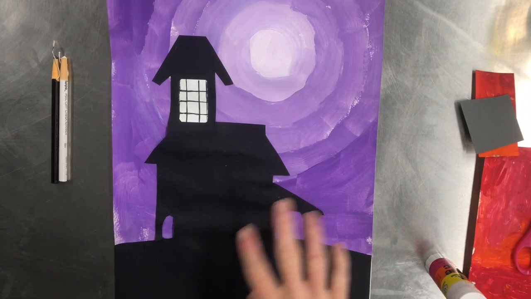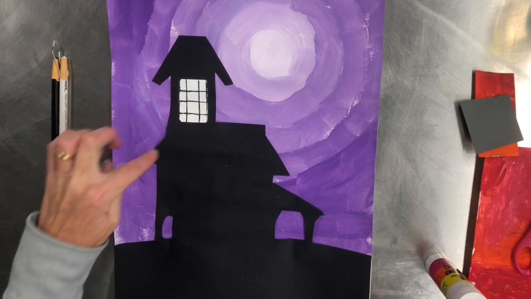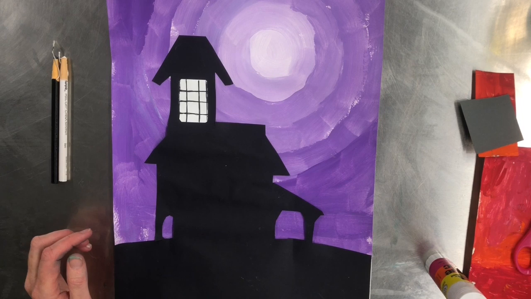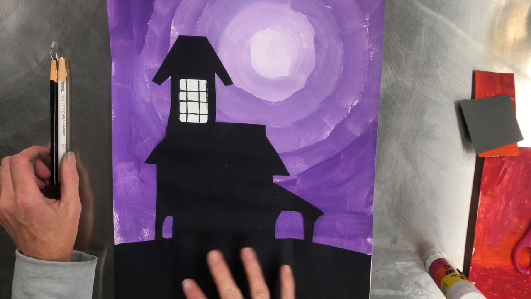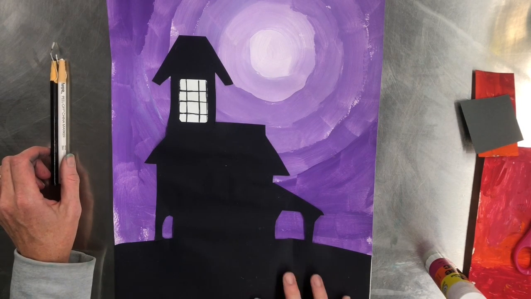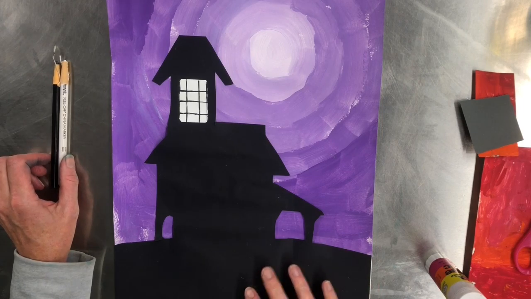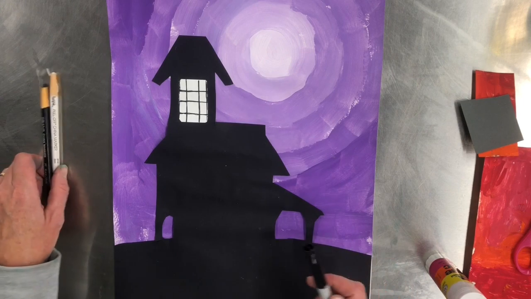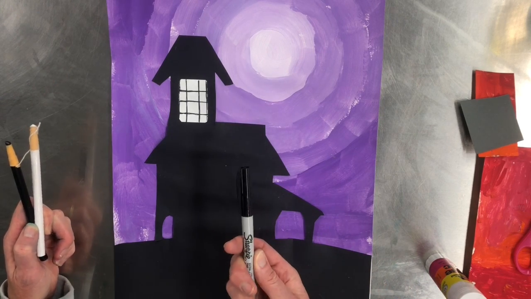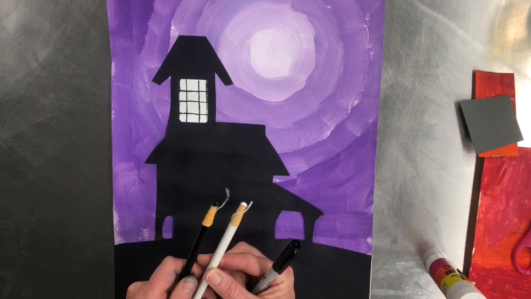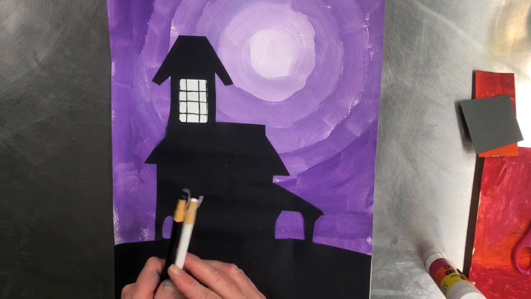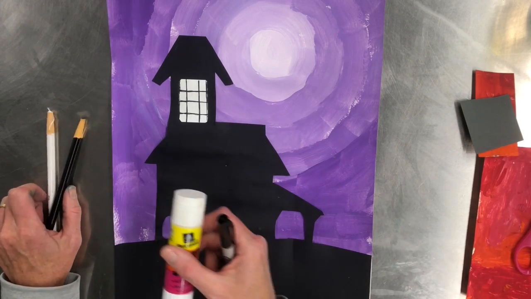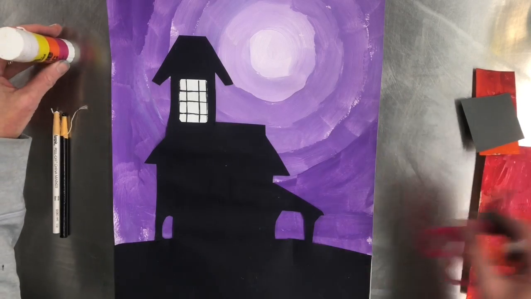For our next part of the haunted house, we're going to continue to do our windows, and we're going to add stuff to our foreground, maybe tombstones, pumpkins, and we can add some stuff to our background. But again, what you'll need is Sharpie, or you can use China markers, white and black, or white and black oil pastels, a glue stick, and some scissors.